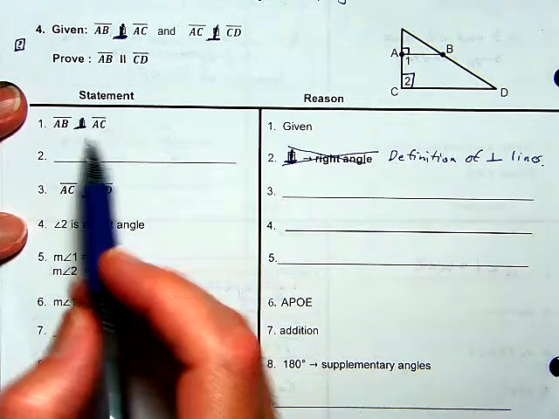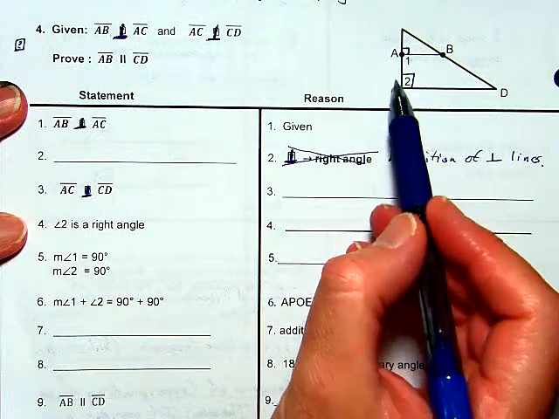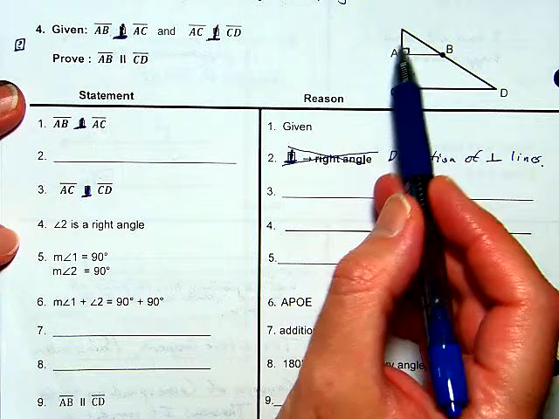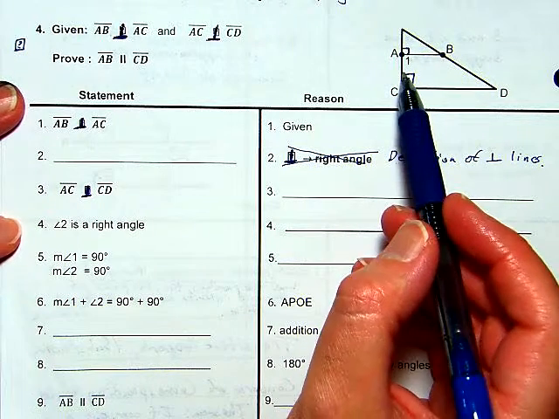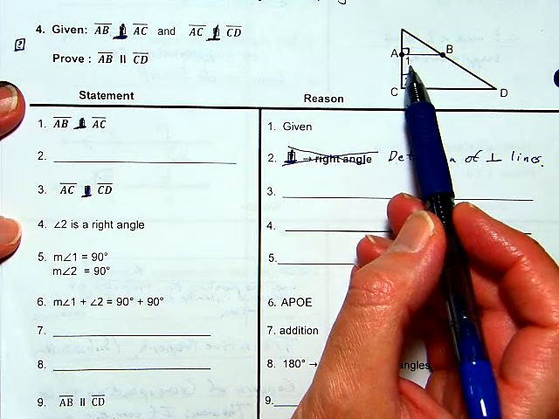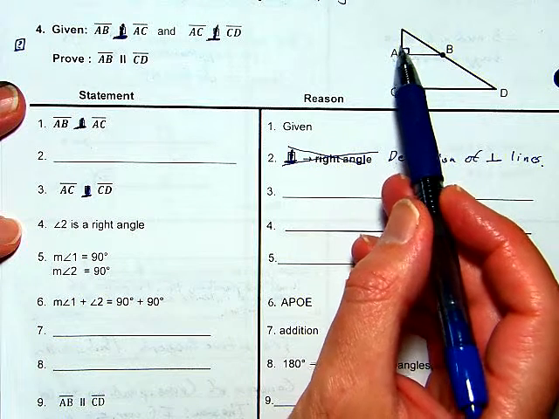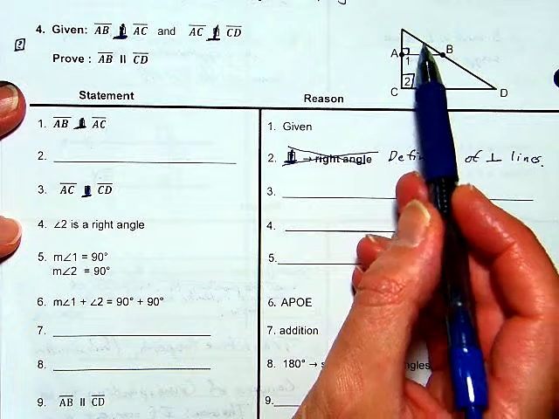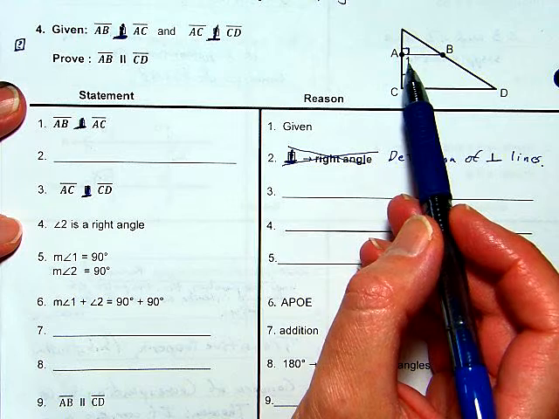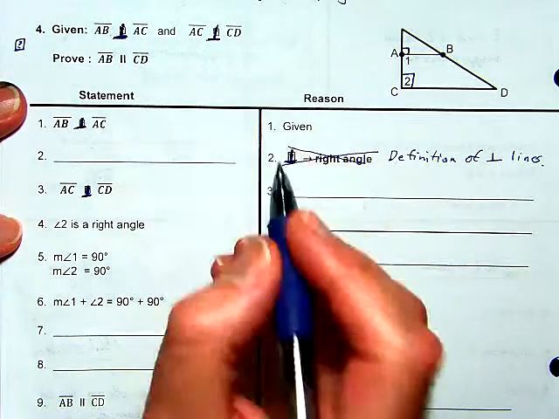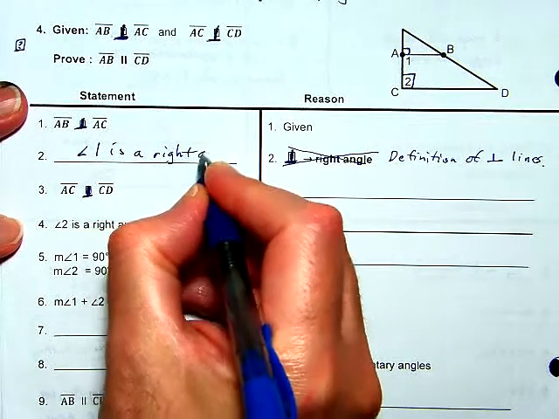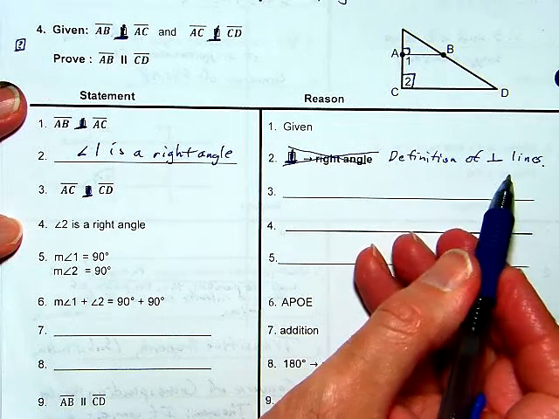So if AB and AC are perpendicular, they meet in right angles, and we probably need to specify one of the angles formed by their intersection as a right angle. Well, we're being helped along here by the fact that the only angle in this intersection that's labeled is angle 1. So probably the person who came up with this proof wants us to use angle 1 as the right angle. So I'm going to say that angle 1 is a right angle, because that follows from the definition of perpendicular lines.